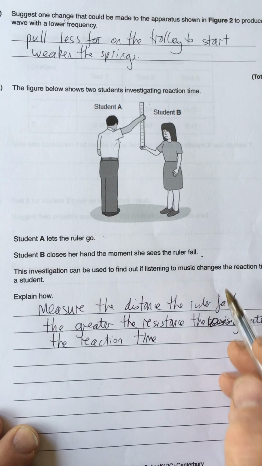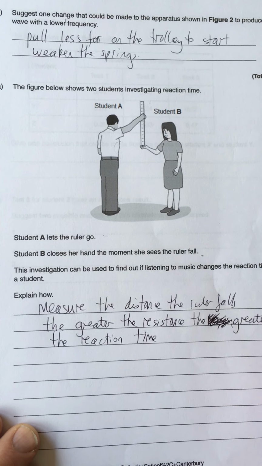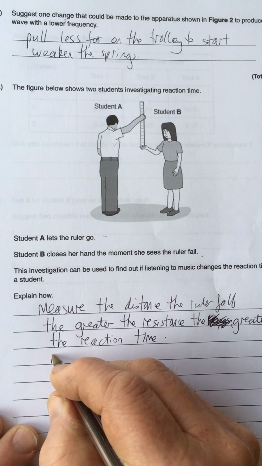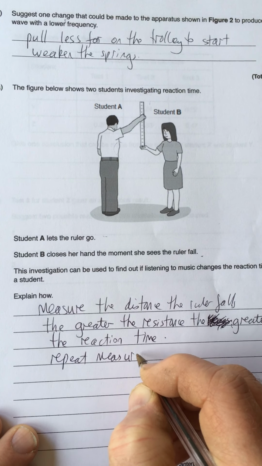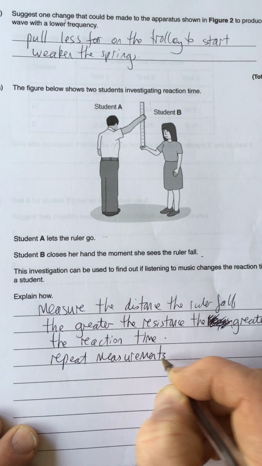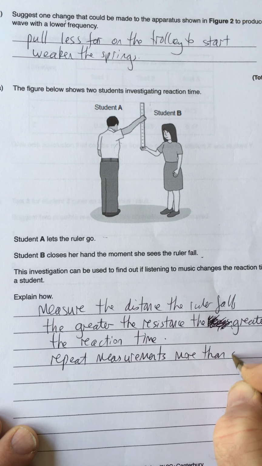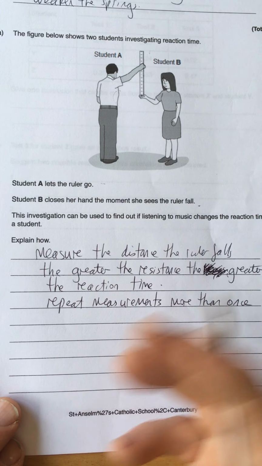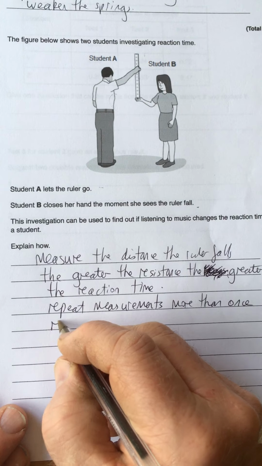And I've done a classic thing here. I always tell you not to scribble out like this. I'm actually doing it for the camera's benefit. If you're going to cross a word out normally, put a straight line through it. And repeat the measurements more than once. If you've got rubbish handwriting like mine, just make it large. Then repeat measurements more than once.